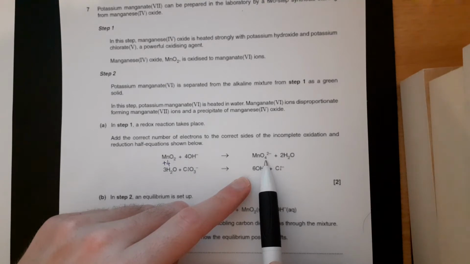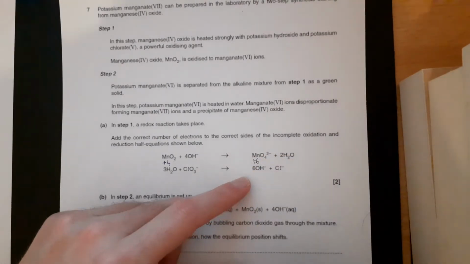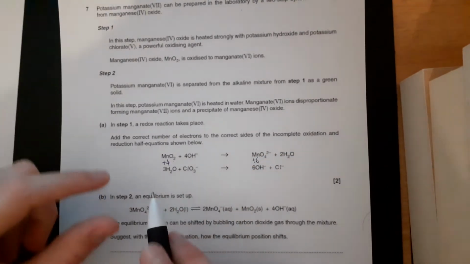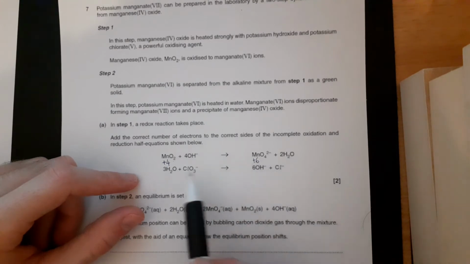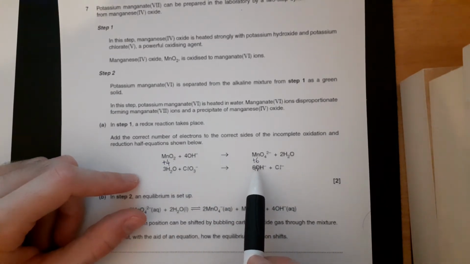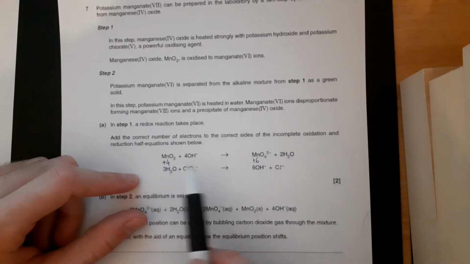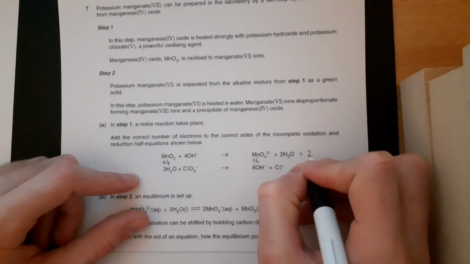Times it by 4 would be -8. And if it's a 2- ion, then the manganese here must be +6. So it's going from +4 to +6. So it's being oxidized. If it's being oxidized, then it's losing electrons. So the electrons are going to have to be on the right-hand side. And if it's going from 4 to 6, it must be 2 electrons.